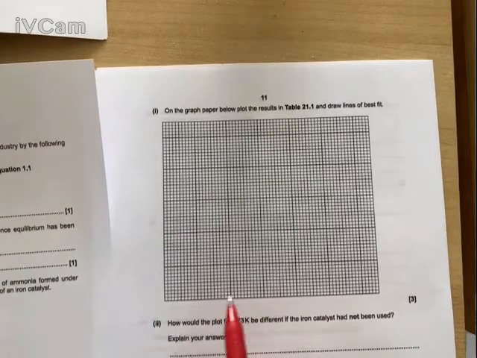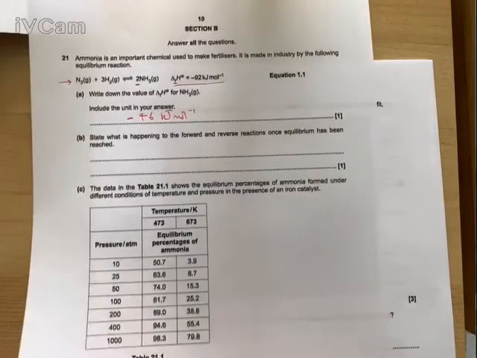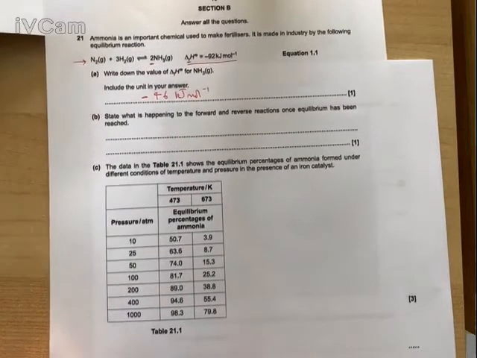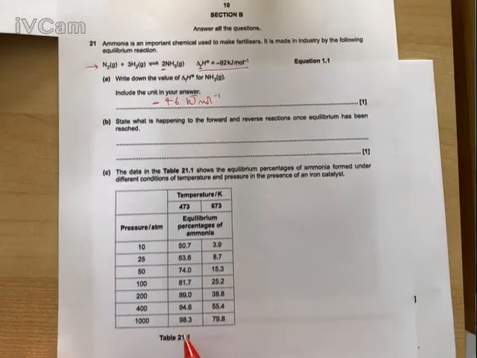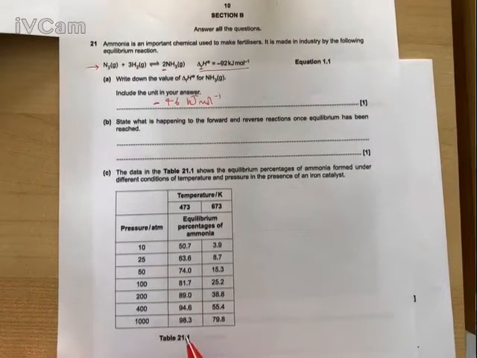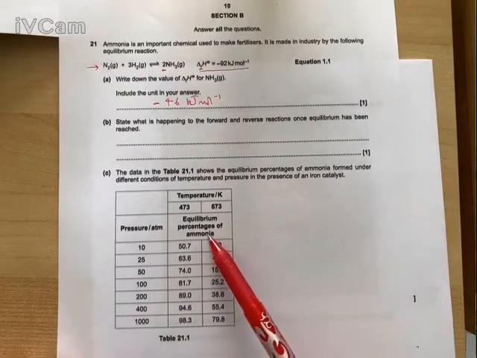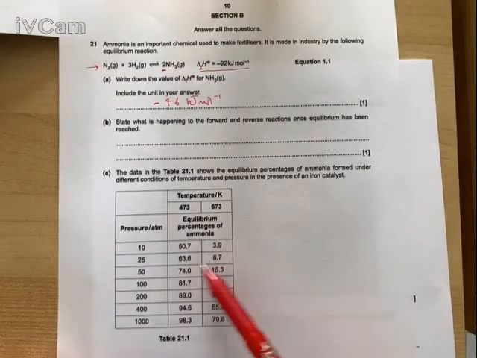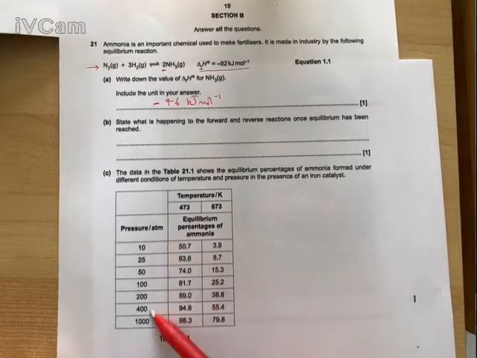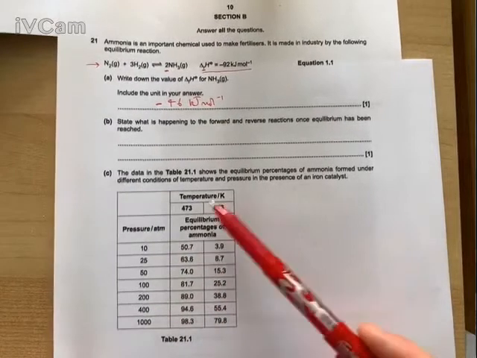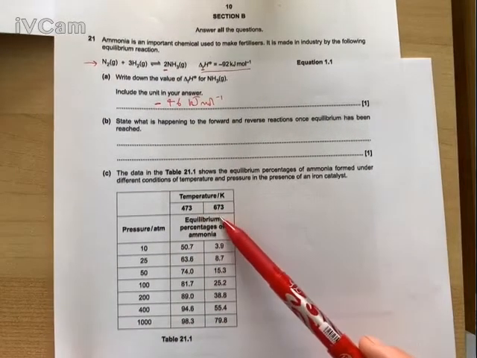So we've also got to work out what's going on our y-axis and what's going on our x-axis. Now remember, you've got to think about independent and dependent variables. So the thing you're changing is the independent variable, and that goes on the x-axis. And the thing that's changing as a result of that is the dependent variable, and that's going on the y-axis. So what we've got here, the thing that we're changing is the pressure, and we're looking at the equilibrium percentages of ammonia at those different pressures, but also at 2 different temperatures.